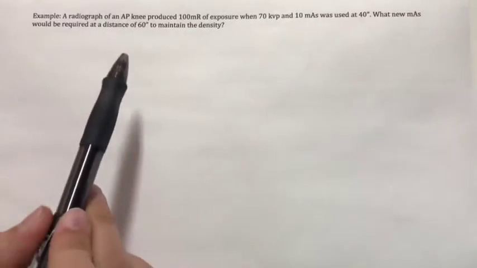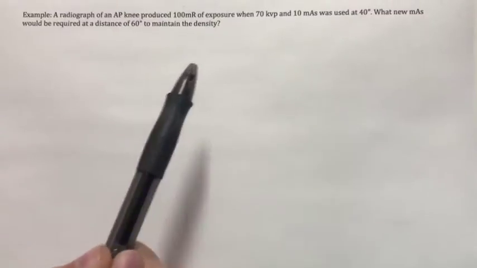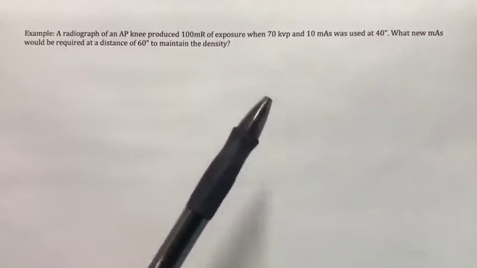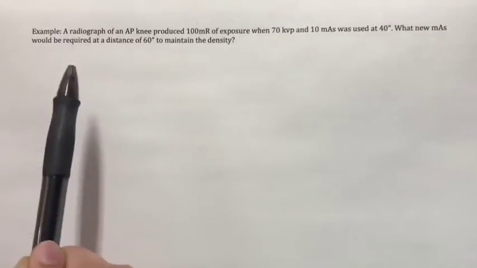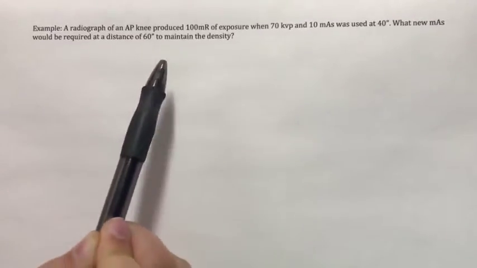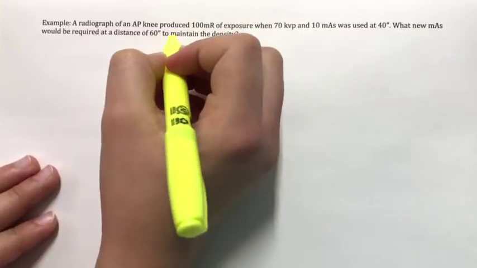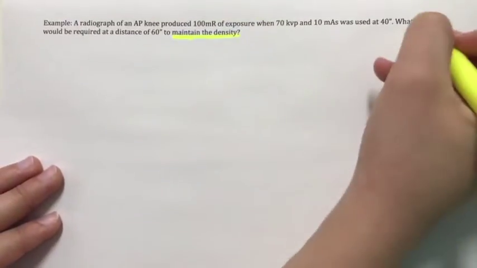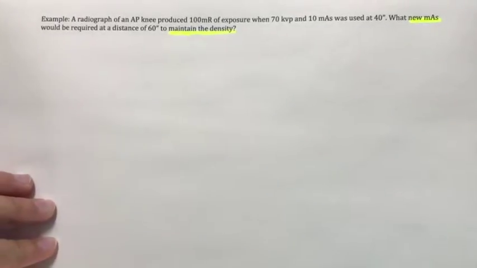So we have an example here that states a radiograph of an AP knee produced 100 MR of exposure when 70 kVp and 10 MAS was used at 40 inches. What new MAS would be required at a distance of 60 inches to maintain the density? So first we're going to go ahead and see what they're asking us here. They're saying to maintain the density. Also, new MAS. Right then and there, we know that the only formula that has to do with maintaining the density is direct square law.